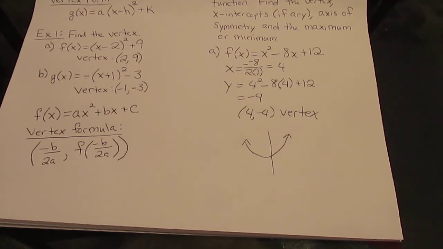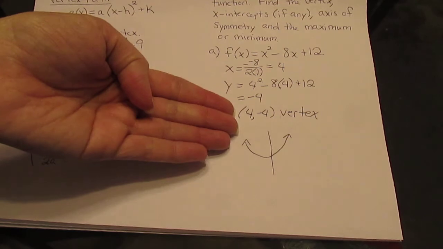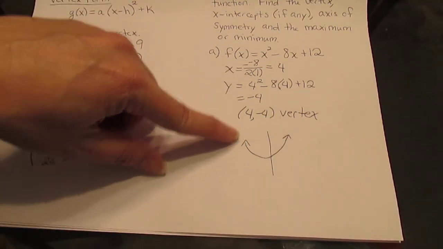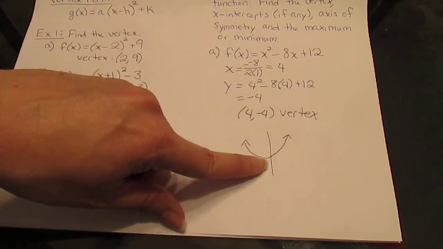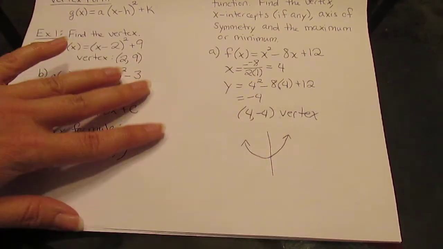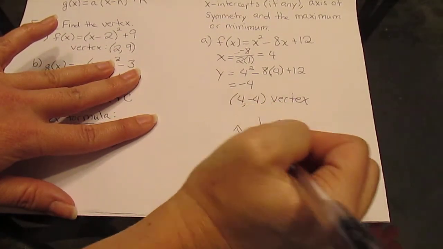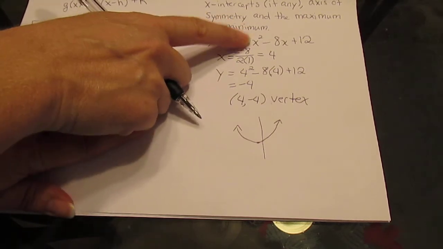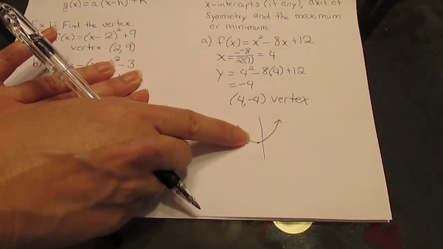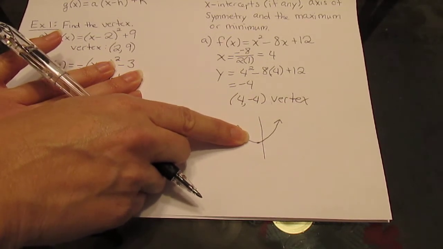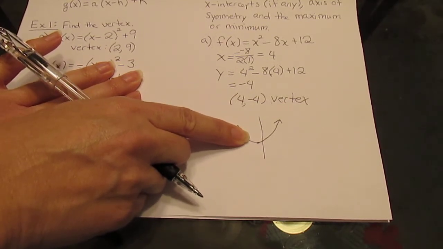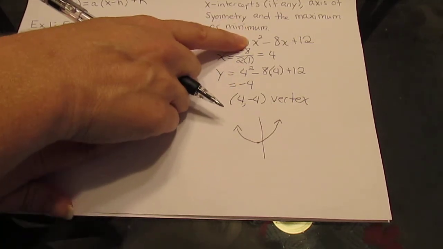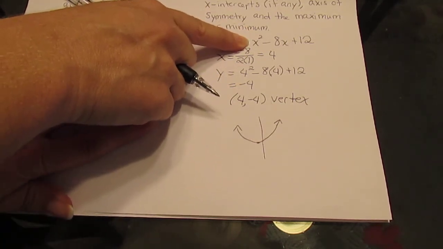Well, that's going to tell us if we're going to have a minimum or a maximum. Can I find a maximum? No, it keeps going up, but I can find a minimum. So in a quadratic function where the a is positive, it opens upward and you'll have a minimum. So what I like to tell students, you might write in your notes, if a is positive, you've got a minimum.